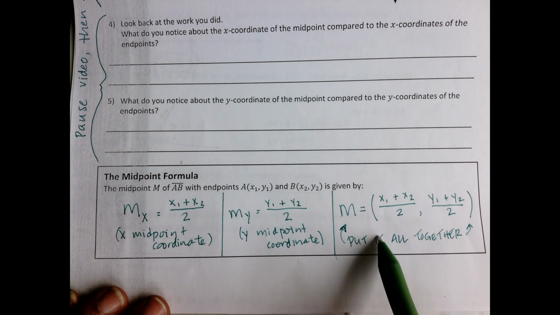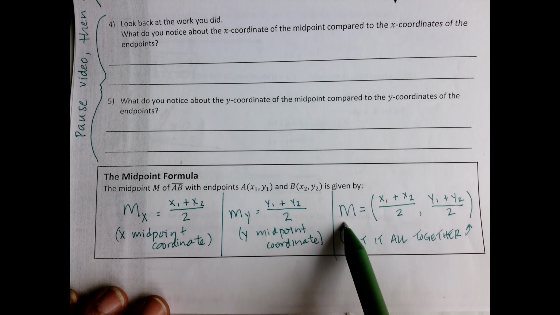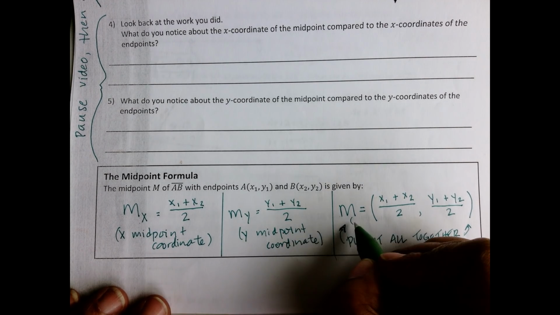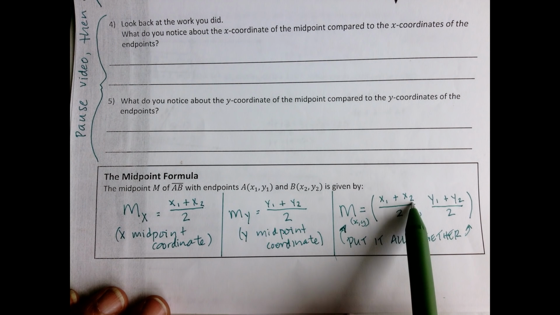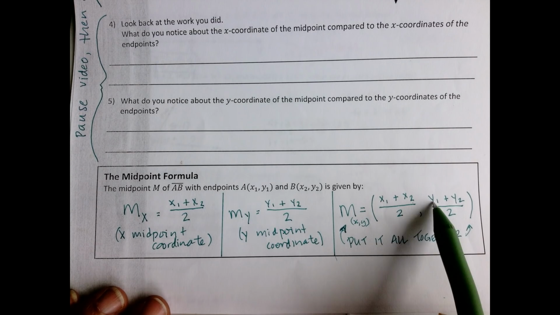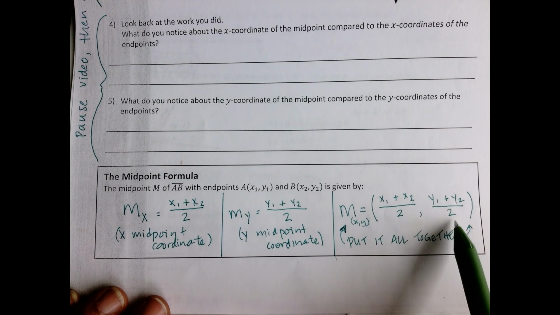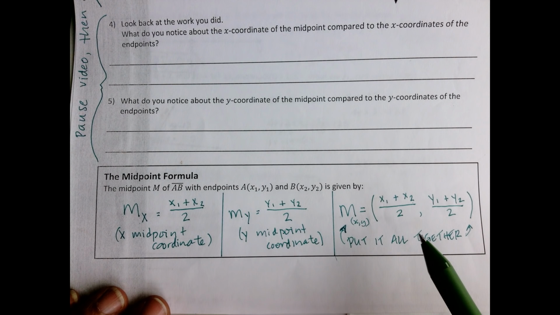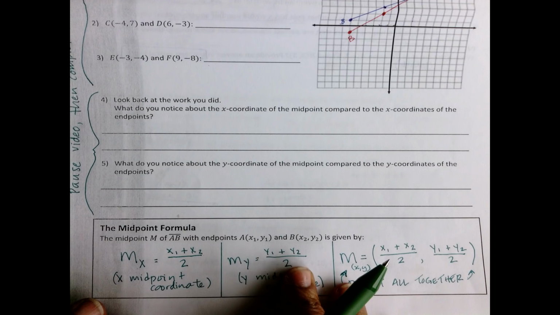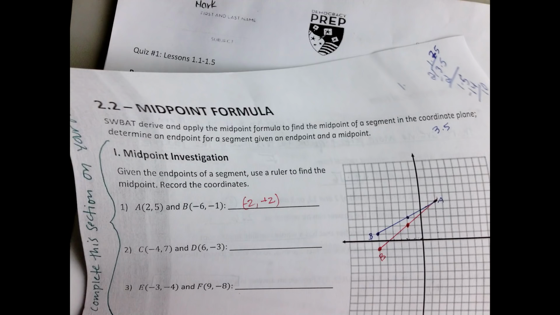And so when you put it all together to get the midpoint with both your x and your y coordinates, you just add up the x-coordinates of your endpoints and divide by 2, add up the y-coordinates of your endpoints and divide by 2, and you'll get the x and y coordinates for your midpoint. Okay? Moving on.